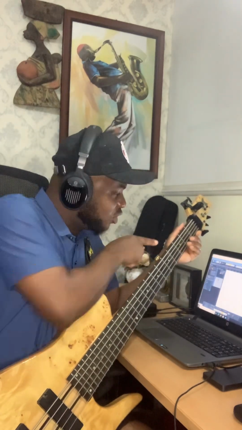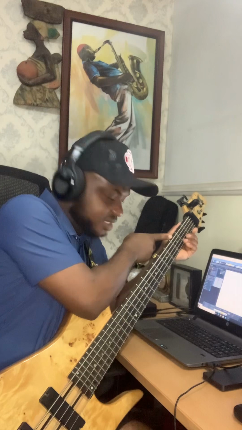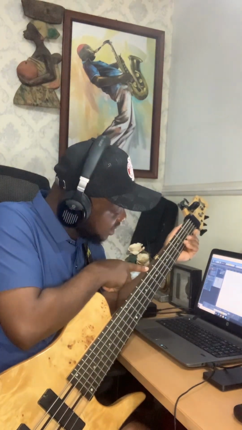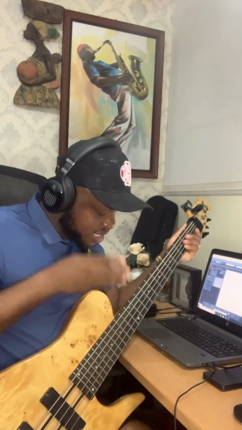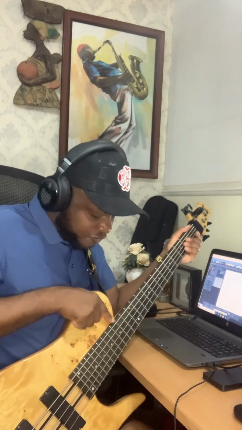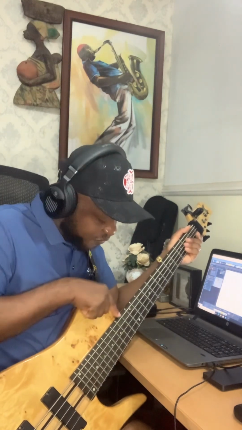The lower register has 4 position markers: the first on the 3rd fret, the second on the 5th fret, the 3rd on the 7th fret, the 4th on the 9th fret, and 2 position markers on the 12th fret. That makes the lower register. The higher register also has 4 position markers, and 2 position markers on the 24th fret.